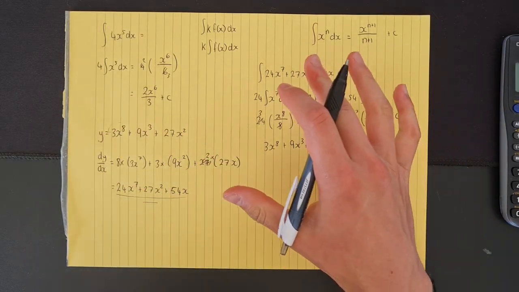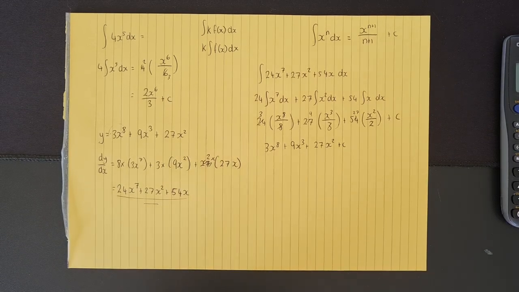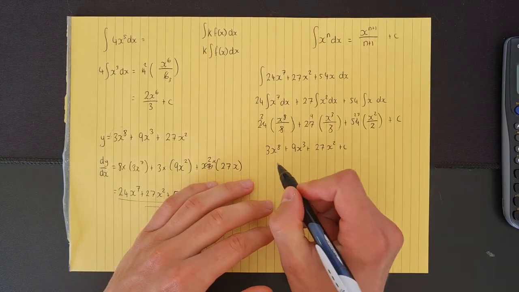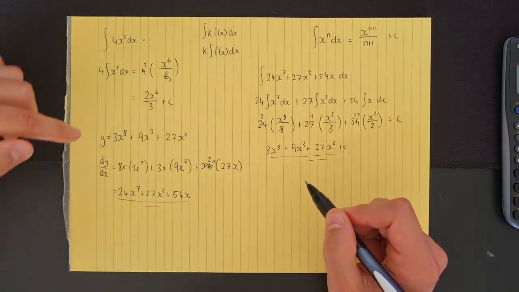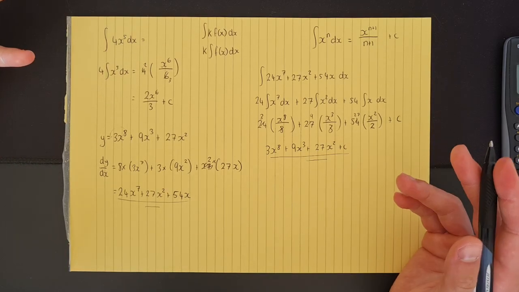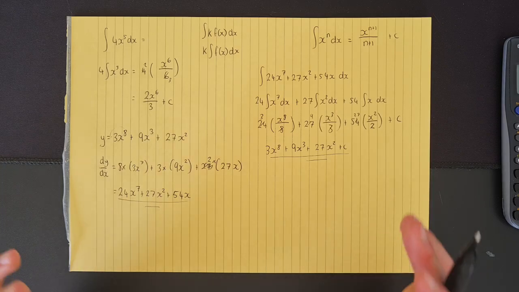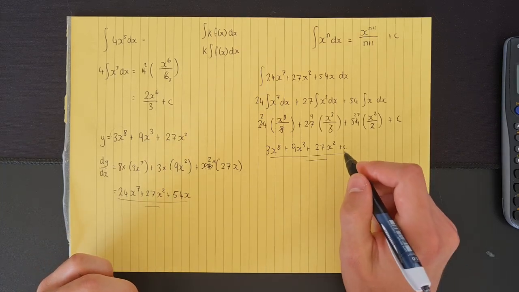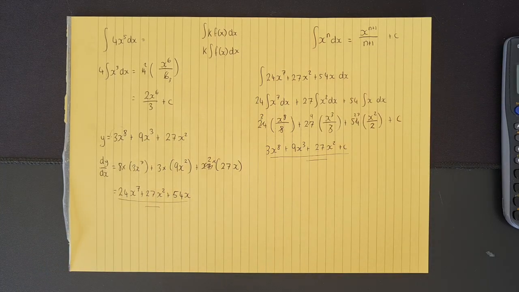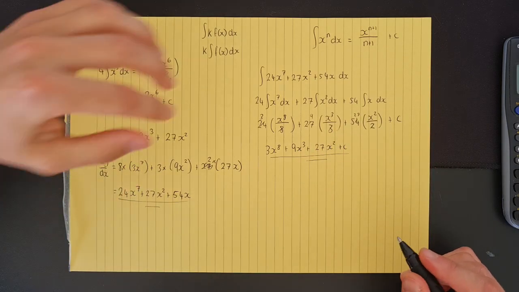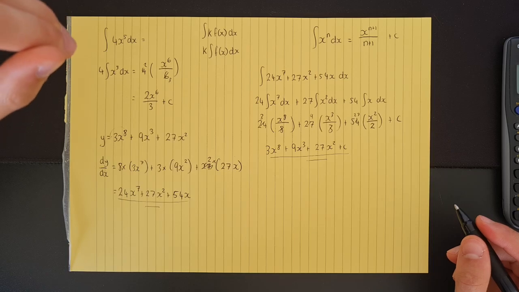These are indefinite integrals. Okay, so if we now compare what we've integrated to our original equation, we can see they match, right? So integration is the opposite of differentiation. Now, what about the c? Right, so this c represents the constant of integration. So we've done this question. I'm going to go ahead and show you another question, all right?